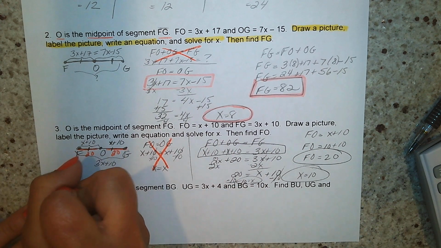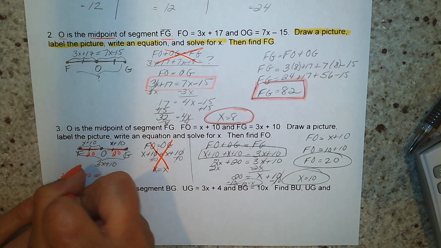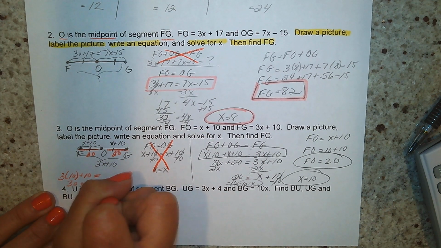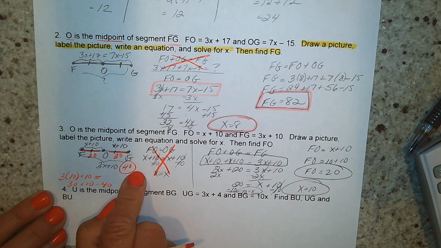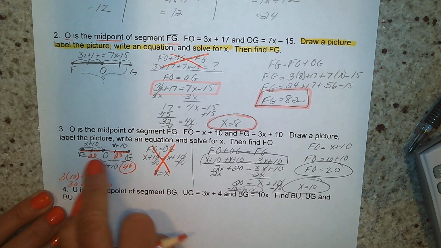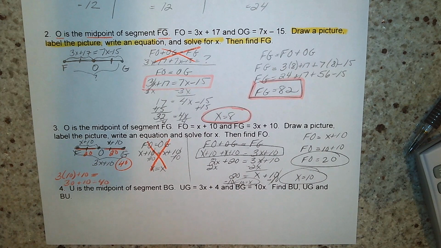And then you actually did down here 3 times 10 plus 10. That would equal 30 plus 10, so that's 40. And then your answer should make sense, right? Because 20 plus 20 does equal 40, and these two pieces are equal because O is the midpoint. So you can always check your work there to see if it makes sense. All right, let's do one more.